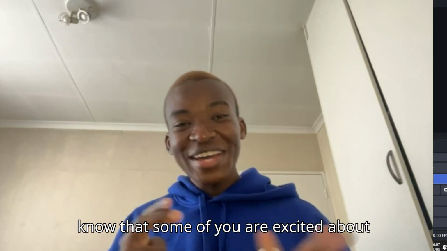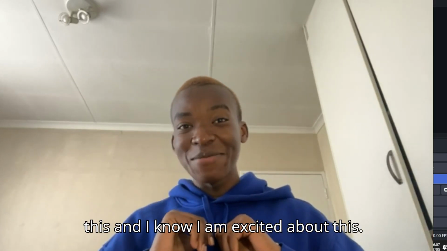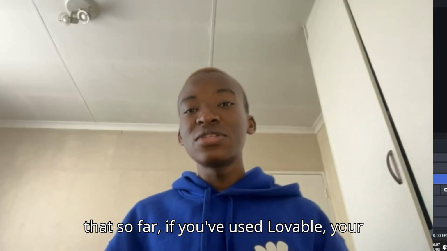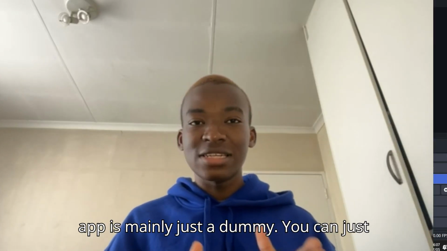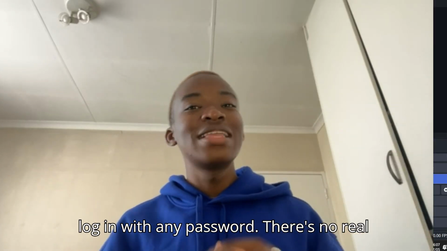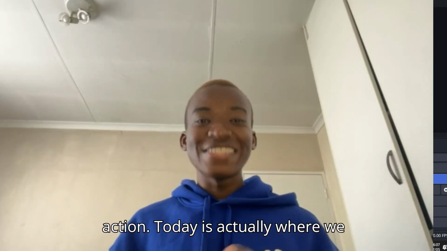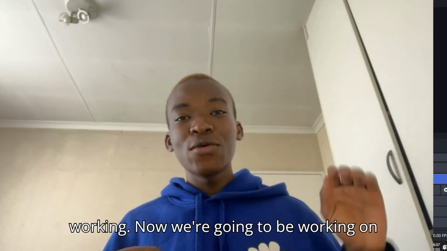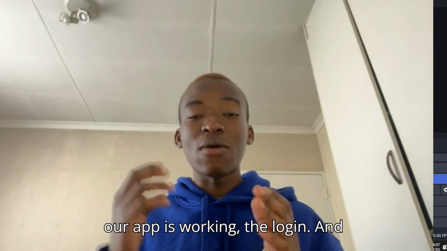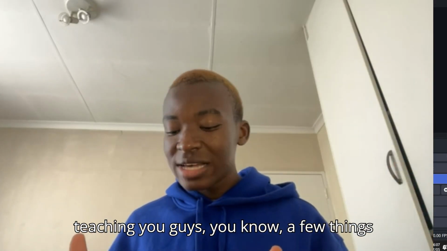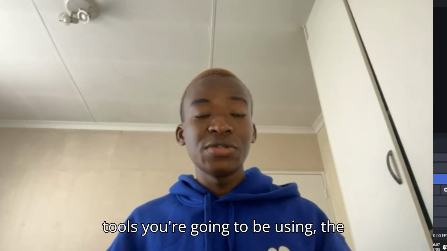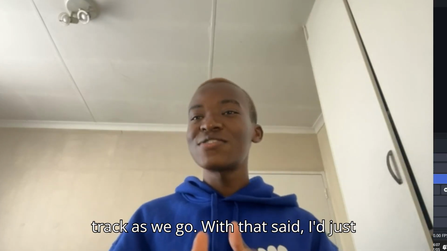I know that some of you are excited about this, and I know I am excited about this. Today, we get into the real stuff. I know that so far, if you've used Lovable, your app is mainly just a dummy. You can just log in with any password. There's no real action. Today is where we get things really working. Now we're going to be working on the back end, making sure that our app is working, the login, and before that, of course, I'm going to be teaching you a few things on what tools and services we're going to be using, so that everyone is on track as we go.